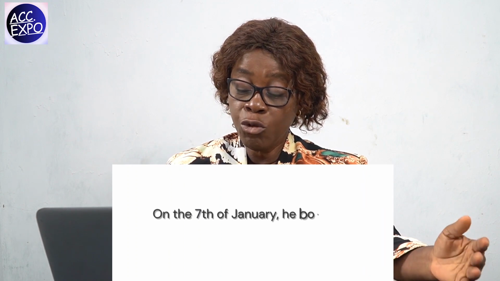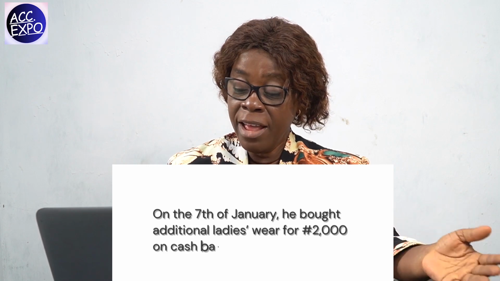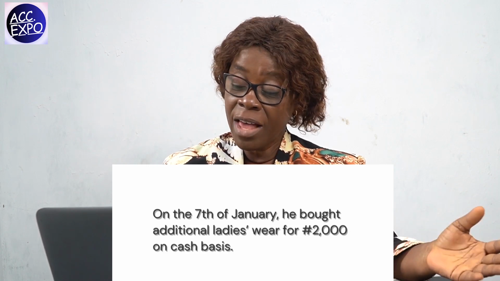The next transaction took place on the 7th of January. He bought additional ladies wear, 2,000 naira on cash basis. It will equally not be recorded because it was not a credit purchase but rather a cash transaction.